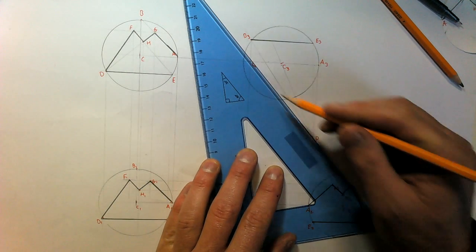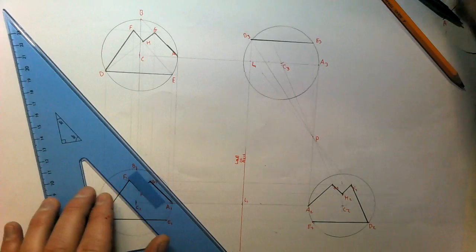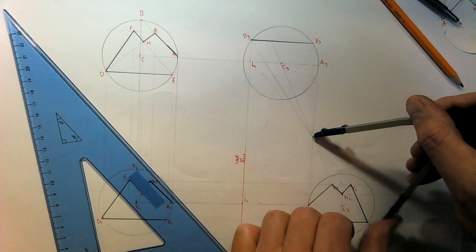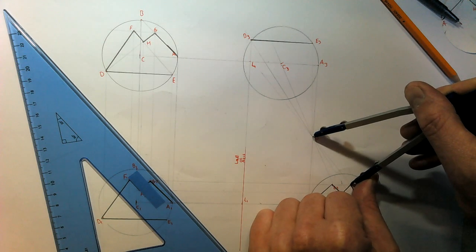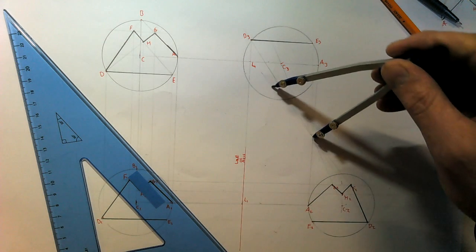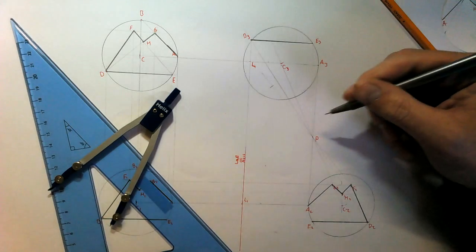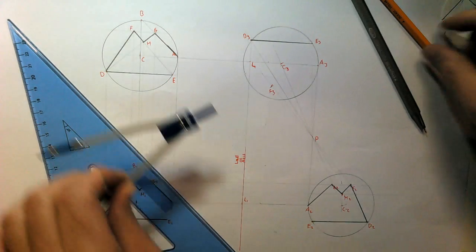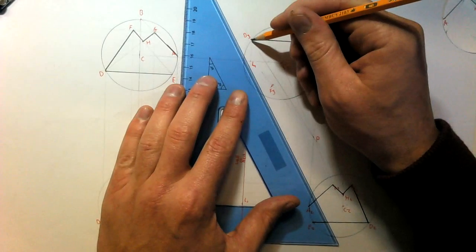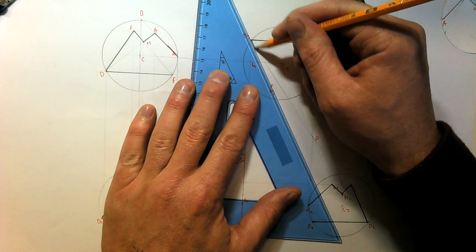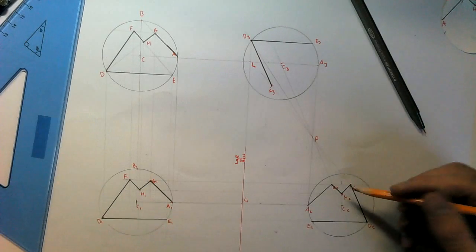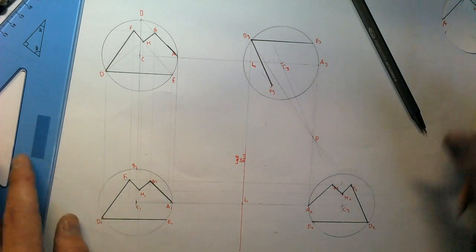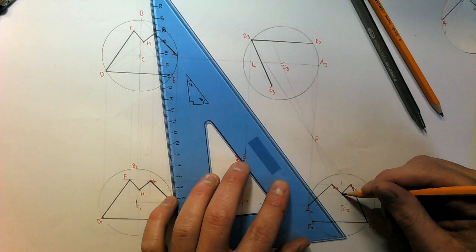F2 goes through point P. Okay. Point the compass on P. Onto the top of the mountain, which is F2. Swing it. And we now have F3. Okay, so D goes to F3. We can do that now straight away. Okay, so then F2 goes to H. F goes to H.